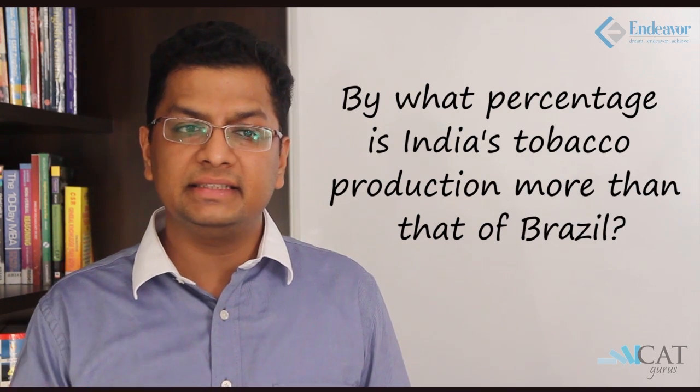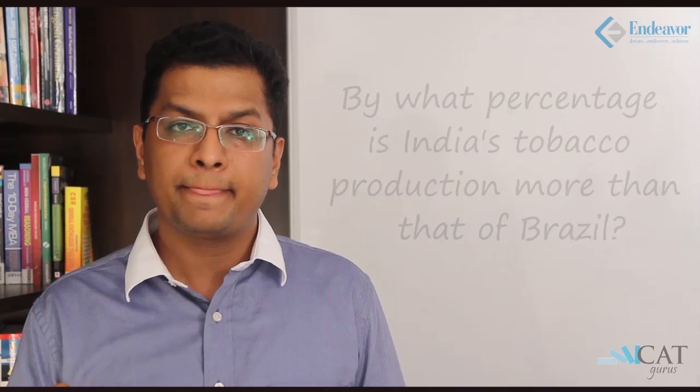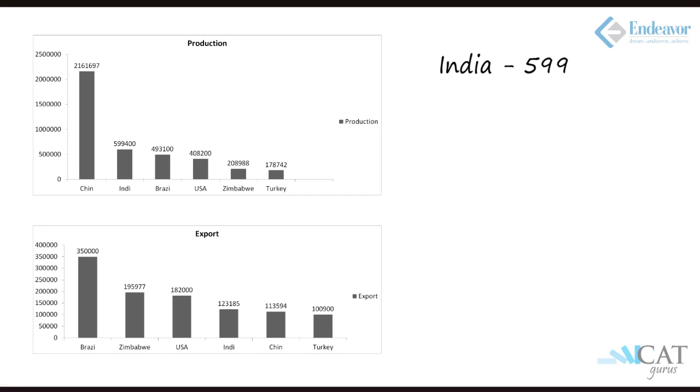By what percentage is India's tobacco production more than that of Brazil? Now India's tobacco production is 599, Brazil is 493. So if I say 493 is 100%, it is not 120%, it is not 120% more. It is only 20% more. Hence we can say that the production of India is 20% more than Brazil. Let's look at the next question.